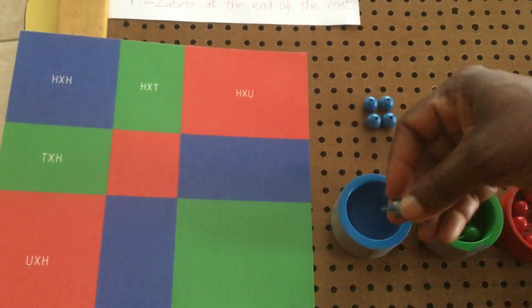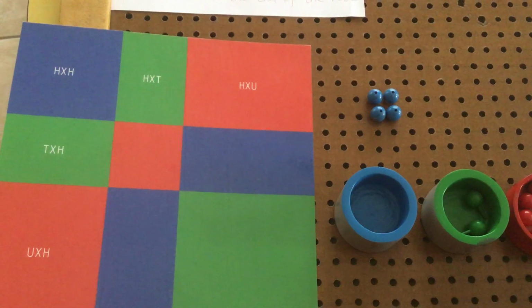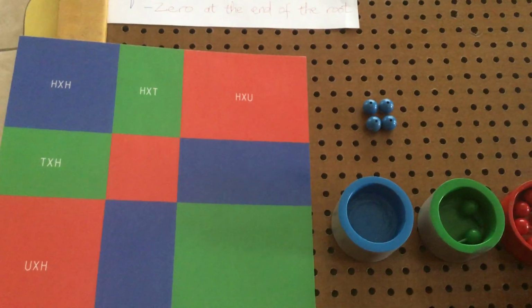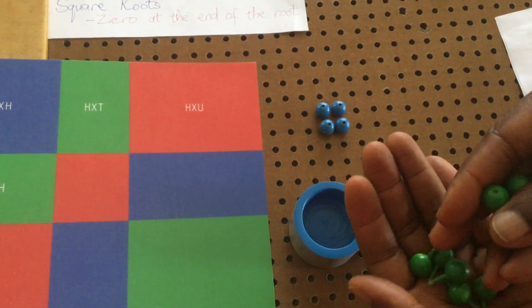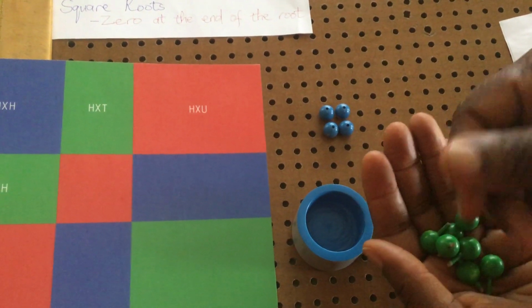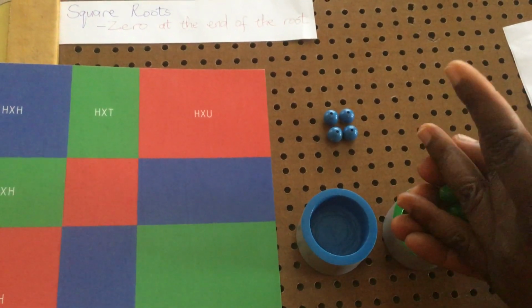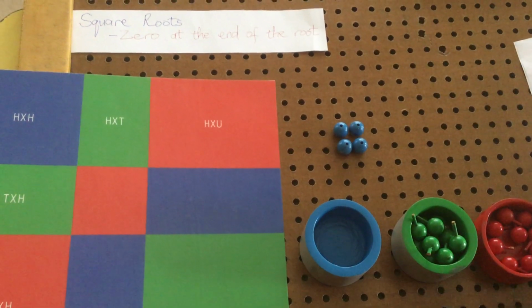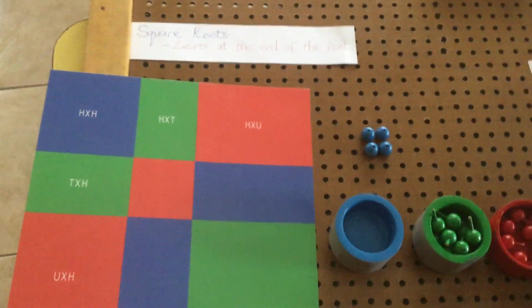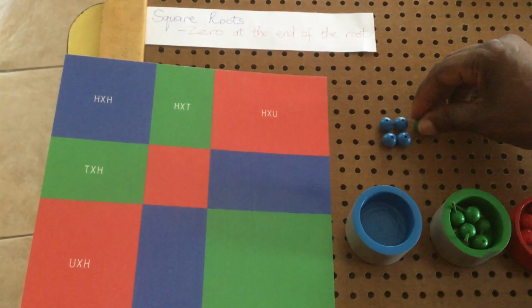So let's exchange this 10,000 for 10 units of 1,000. 1, 2, 3, 4, 5, 6, 7, 8, 9, 10. So build out our rectangle.